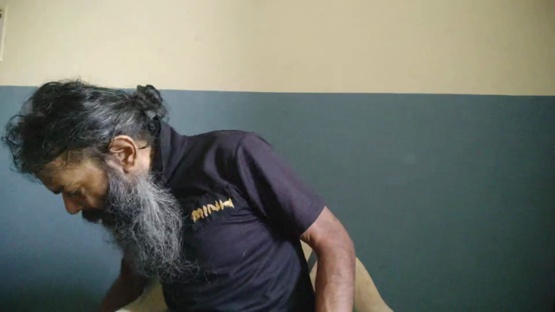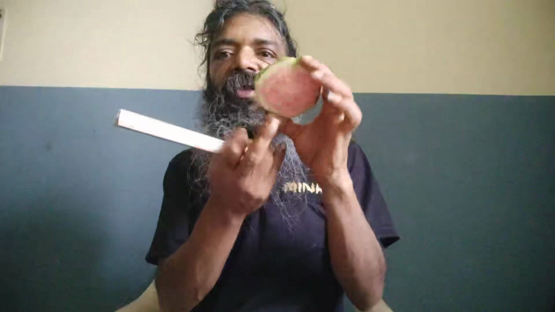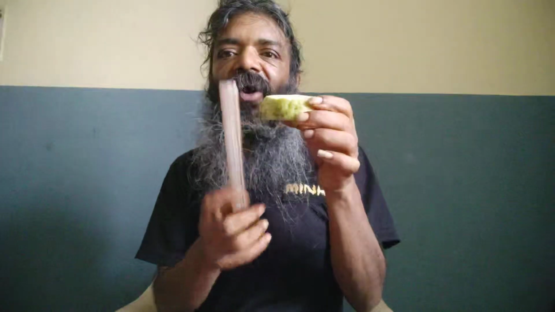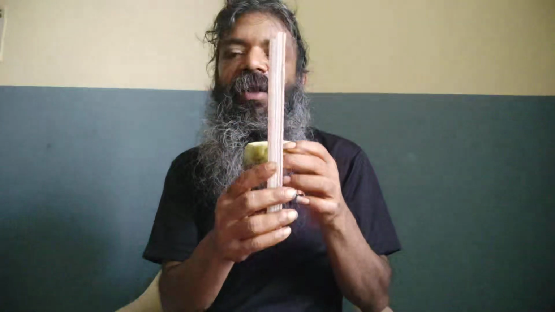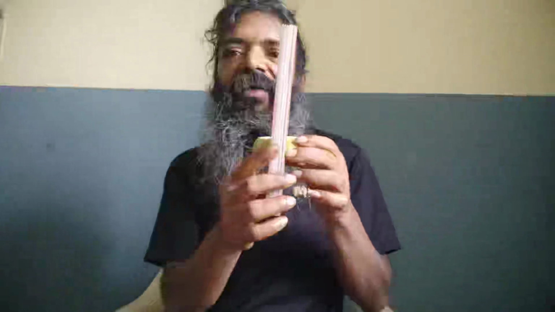Now, if this is a hemisphere and it is cut on the top, and this is the origin, and this is the vertical, then from the vertical it is phi.